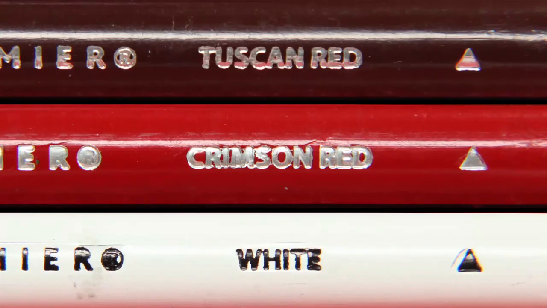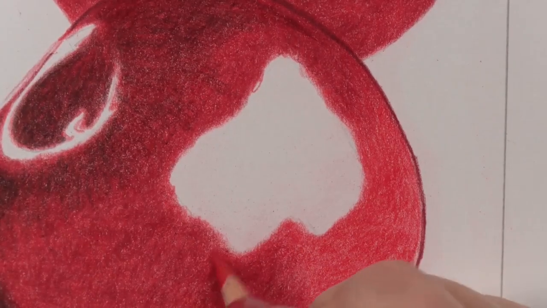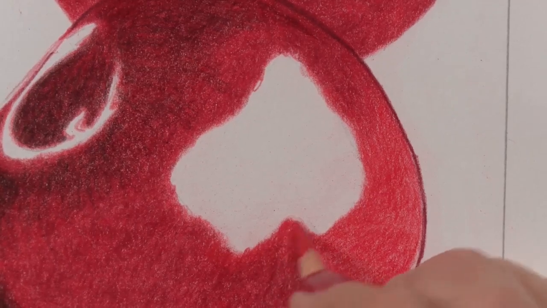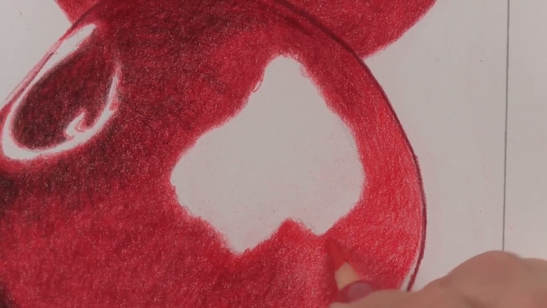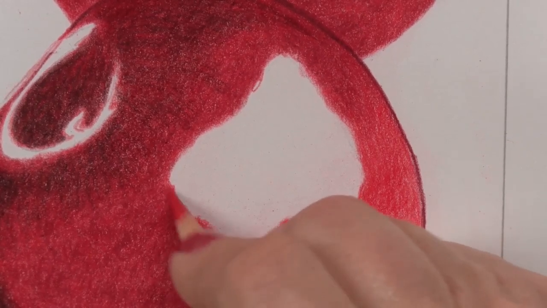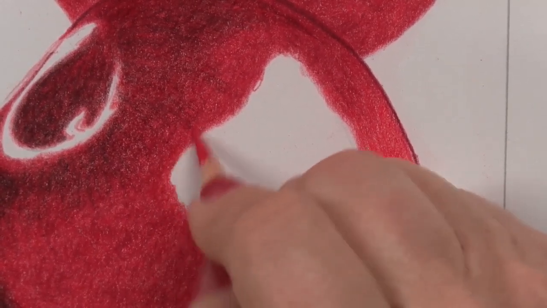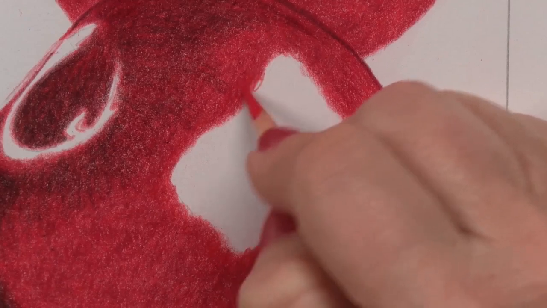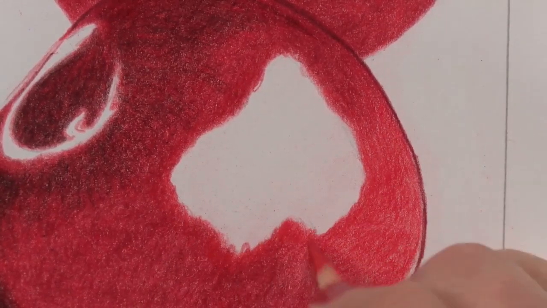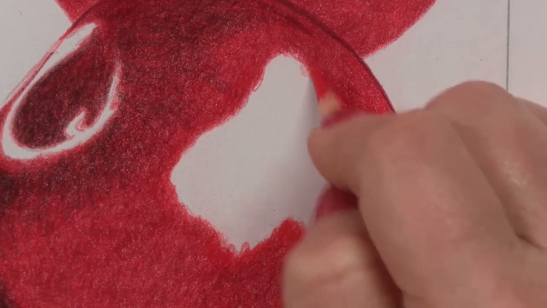I'm using Tuscan red and crimson red, and then I will be burnishing those colors into the highlight with my white pencil. To start, I'm going to add a little bit more red around here, because it's going to give me a little bit more wax to move around and to pull into that white area. It's a fairly large white area, so it's just going to take a little bit of time to get it down there. Okay, there we go.